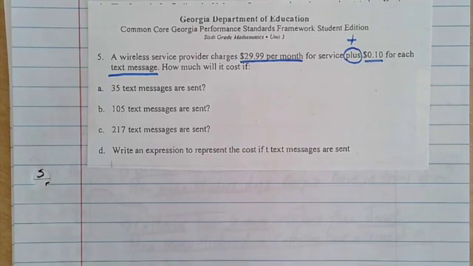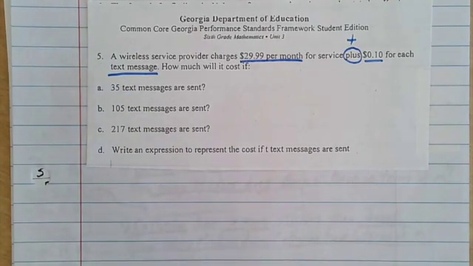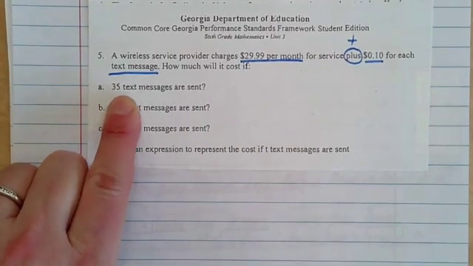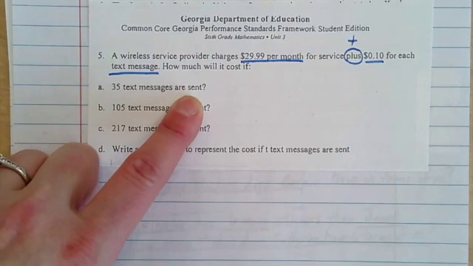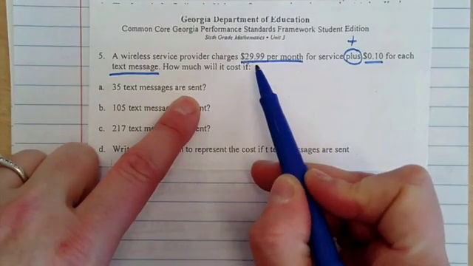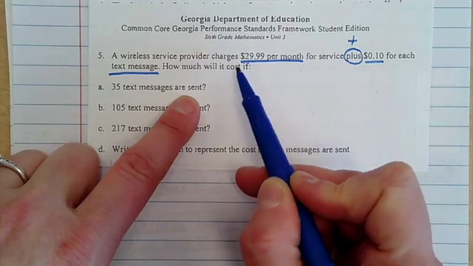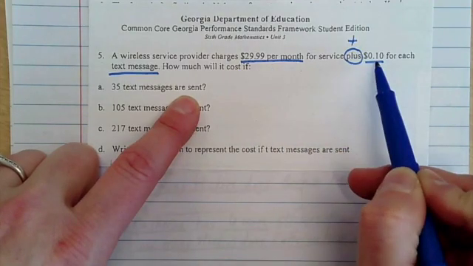How could you figure out how much your cell phone bill would cost? Well, it depends on how many text messages you send. And if you don't have a lot of money, you may have to pay attention to how many messages you send to make sure that you don't go over on your bill. So how would this work? If you sent 35 text messages, how would you know how much it would cost? Well, there's 2 things here. You have the $29.99. You're always going to be charged that. That's kind of like your flat rate, plus however much for your text messages.